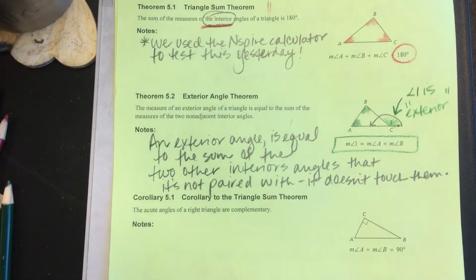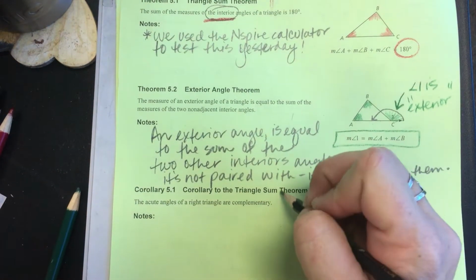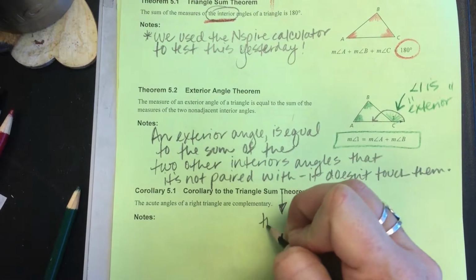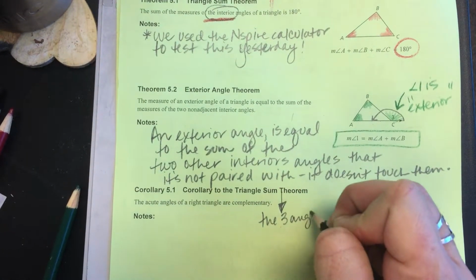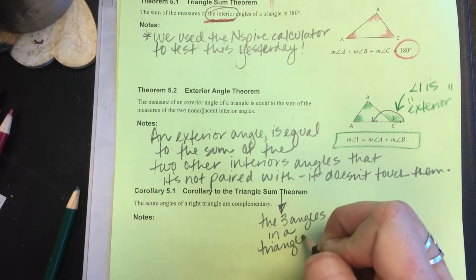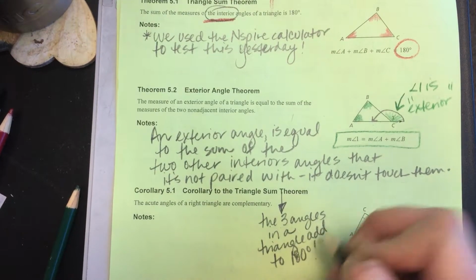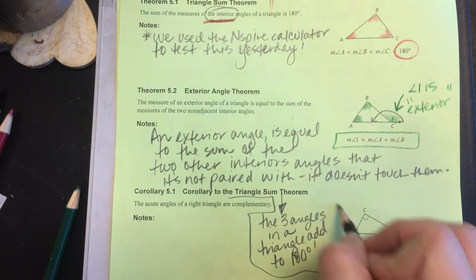Now, the next one, this idea of a corollary to the triangle sum theorem. The triangle sum theorem is the one that says the three angles in a triangle add to 180. That's what that says.